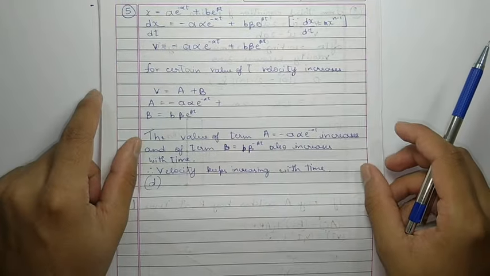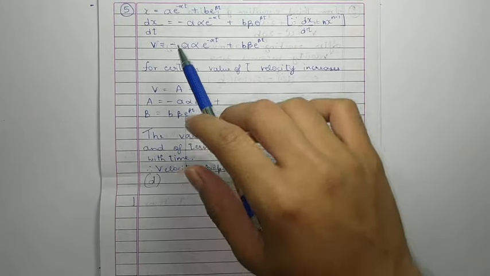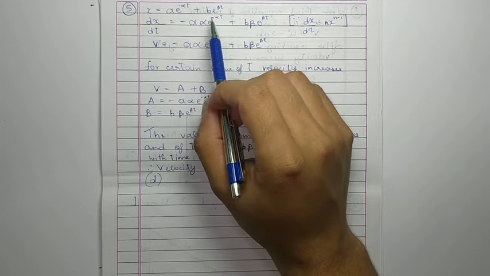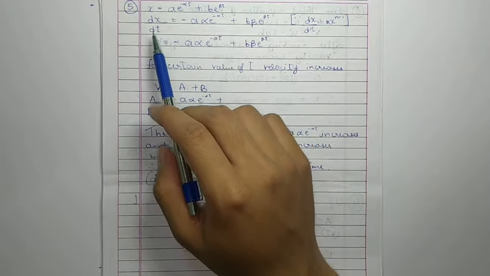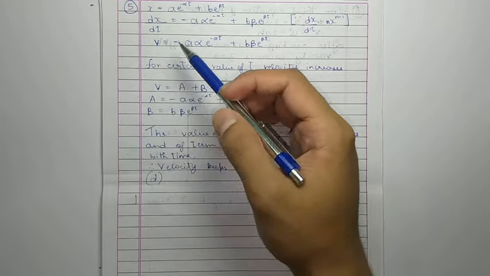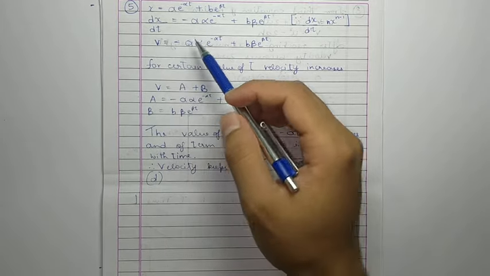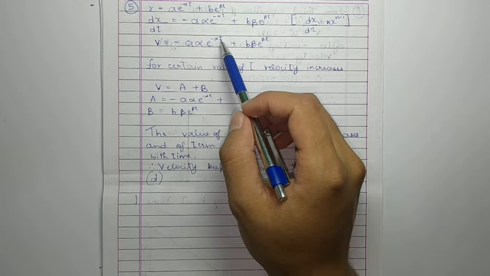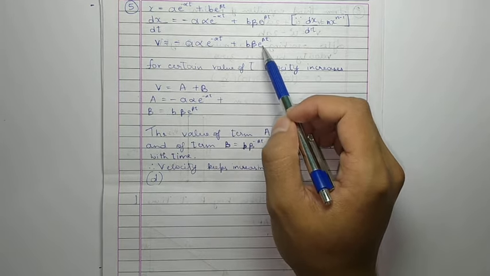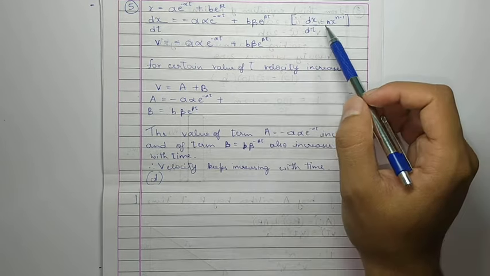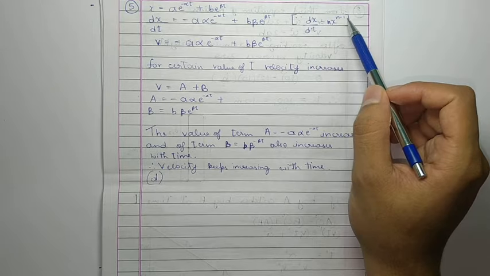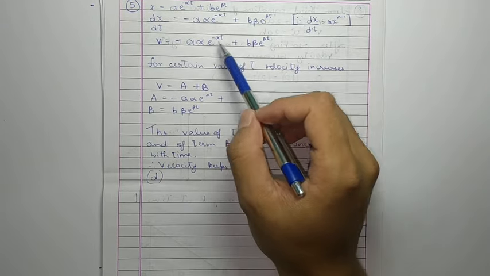So here the displacement is given as x = a e^(-αt) + b e^(βt). Differentiation of x gives velocity. So if we differentiate it, we get v = -aα e^(-αt) + bβ e^(βt), because differentiation of x^n with respect to x is n x^(n-1). If we apply this, we get this.